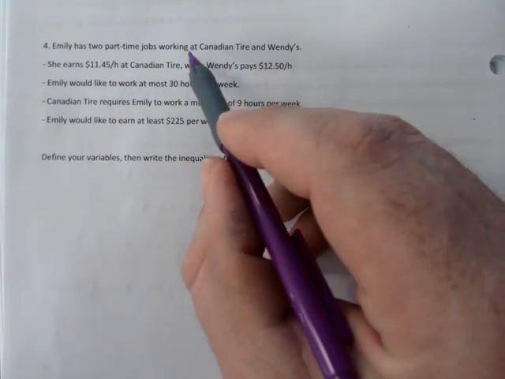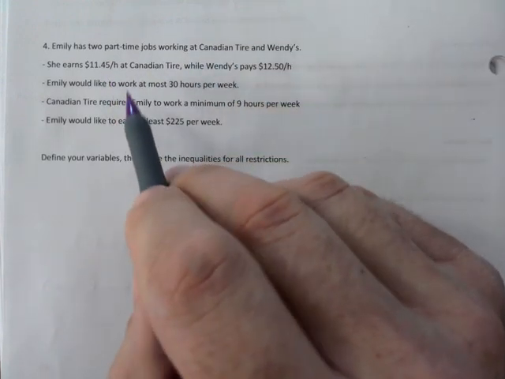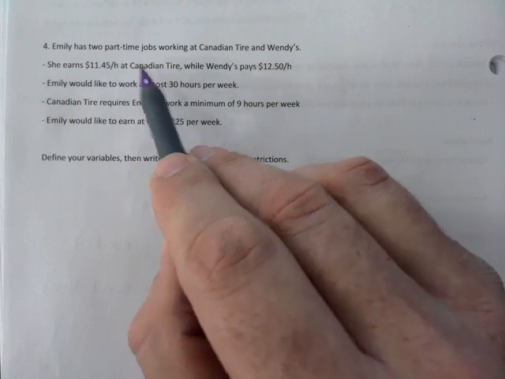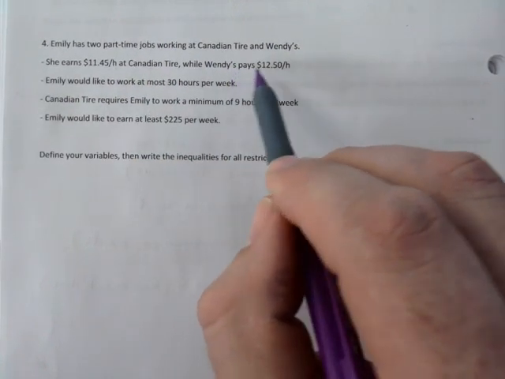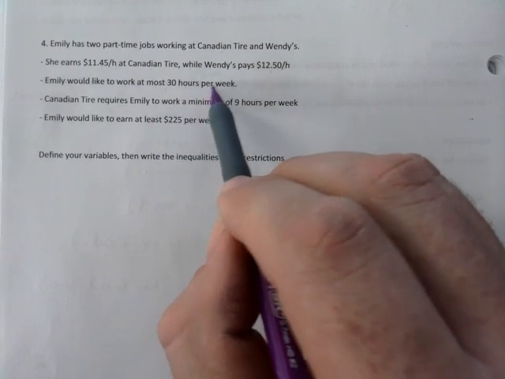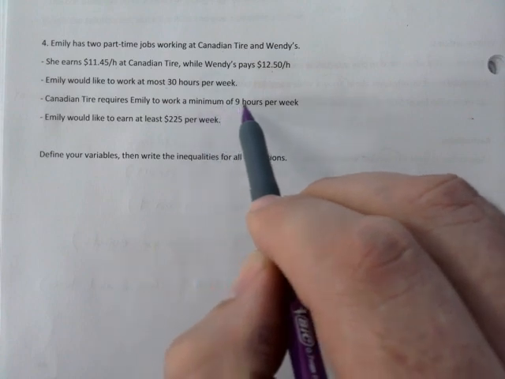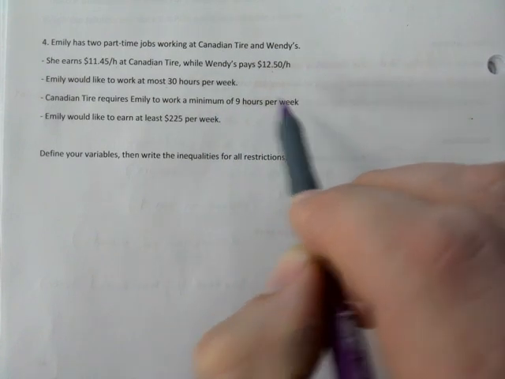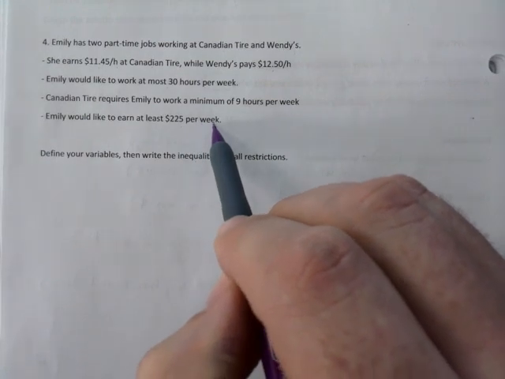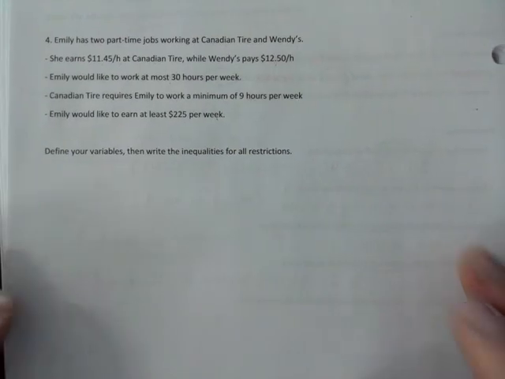2 part-time jobs, working at Canadian Tire and Wendy's. Hey, that's a good combo. So she earns $11.45 per hour at Canadian Tire, and at Wendy's $12.50. Emily would like to work at most 30 hours per week. Canadian Tire requires Emily to work a minimum of 9 hours per week. Emily would like to earn at least $225 per week. Define your variables, then write the inequalities.